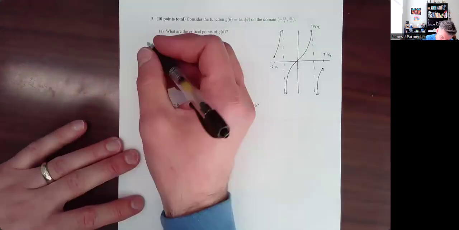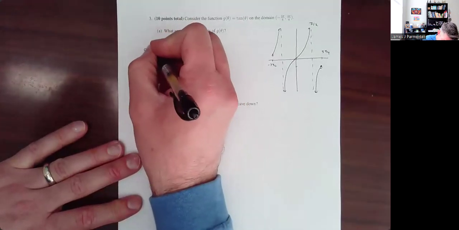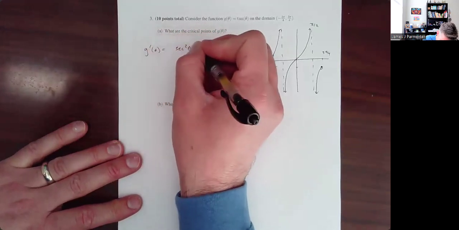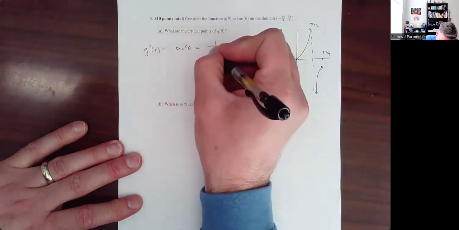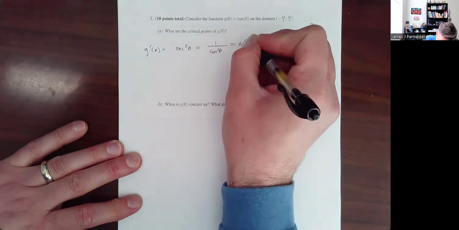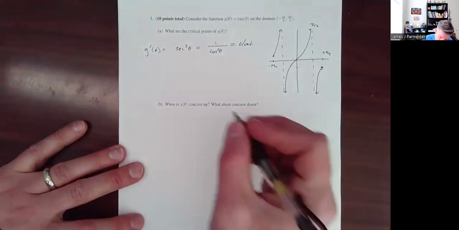So critical points: take the derivative, which is the derivative of tangent, secant squared theta. I might rewrite this as 1 over cosine squared theta. And then you're going to check where this is either 0 or undefined. Now, it's never equal to 0.